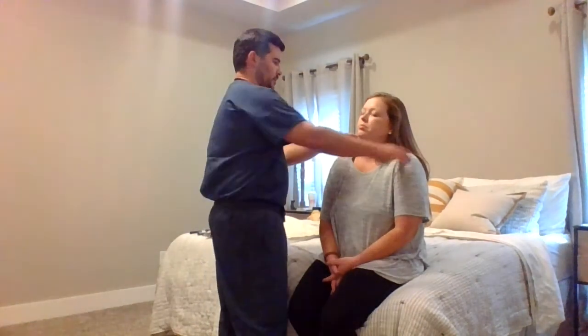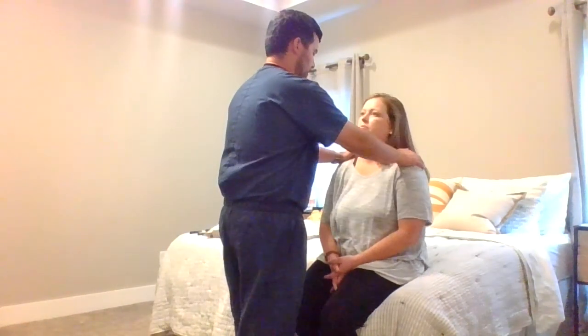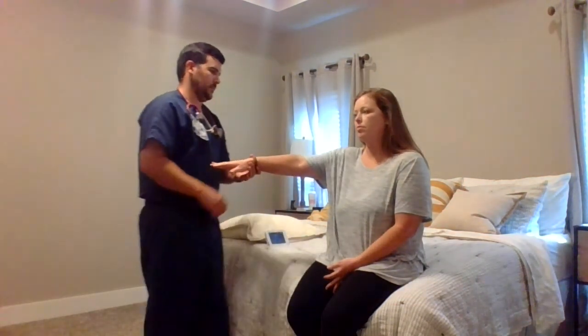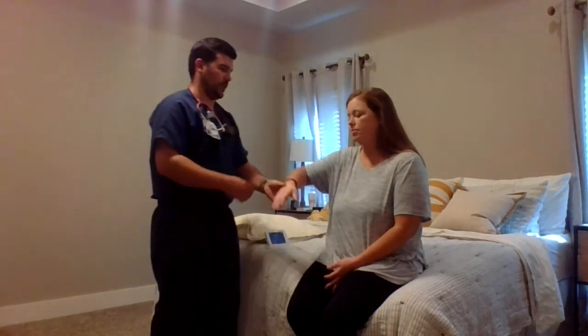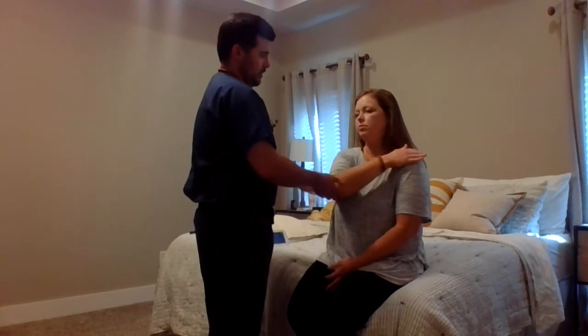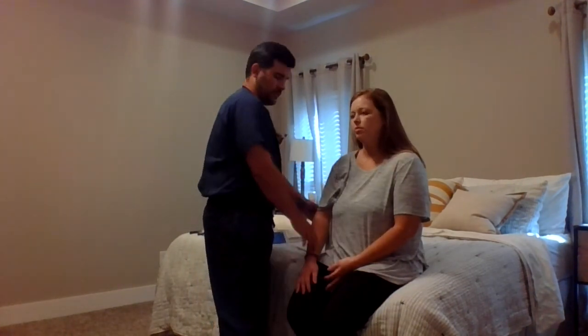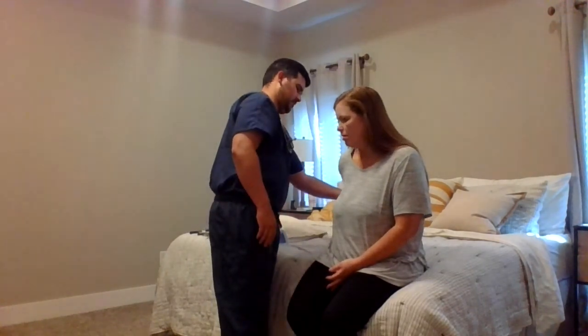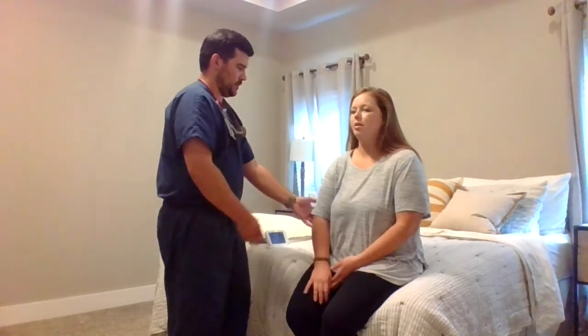Go ahead and check for shoulder mobility and shoulder strength. Go ahead and pick your shoulders up for me. Good. Lift this arm up, move it out to the side. Bring it over across your body. Good. That's for abduction and adduction. Put it behind your back. Good. All right. And then let's roll it around.